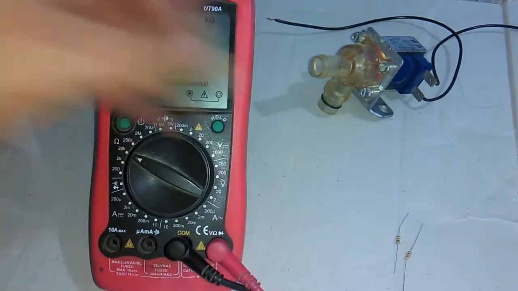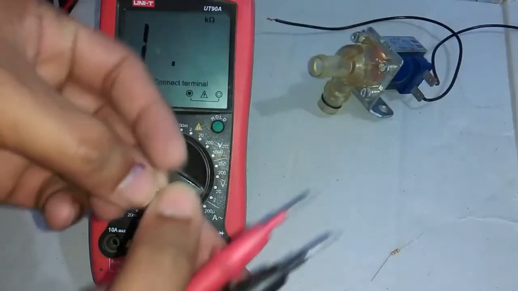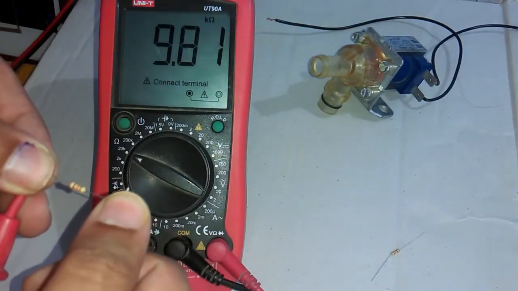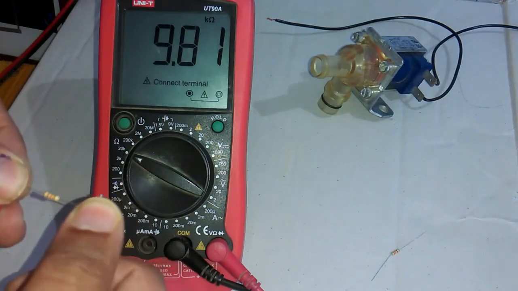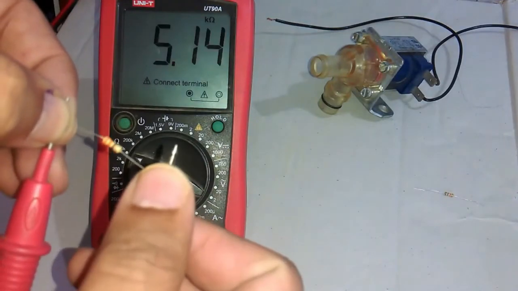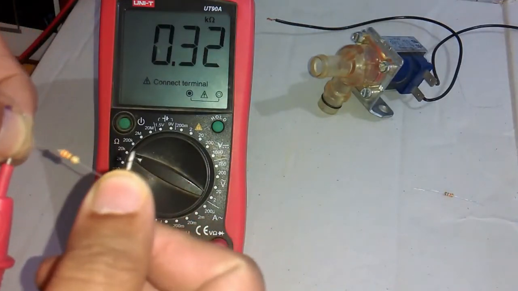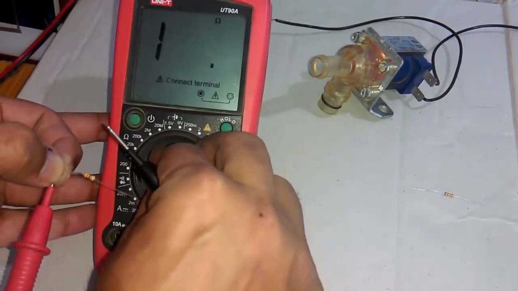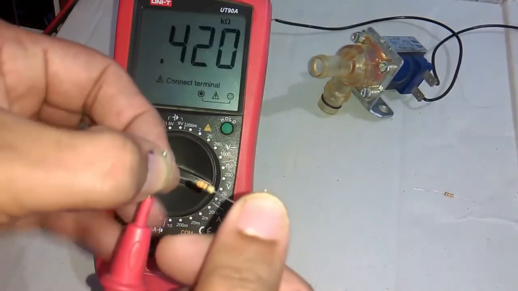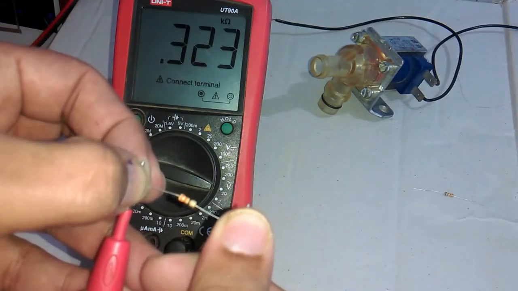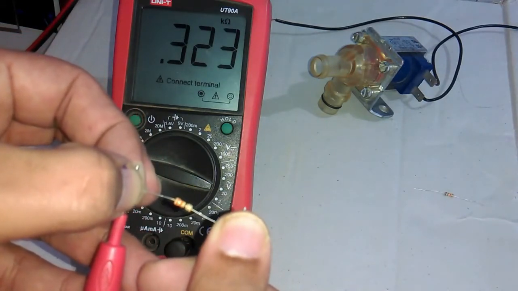And now let's check this resistor, and it doesn't matter which side you connect, the red or the black, it's a resistor, it doesn't matter. And this one is 0.32, so let's reduce the value and let's check again, and this is 0.324k, which is equal to 323 ohms.